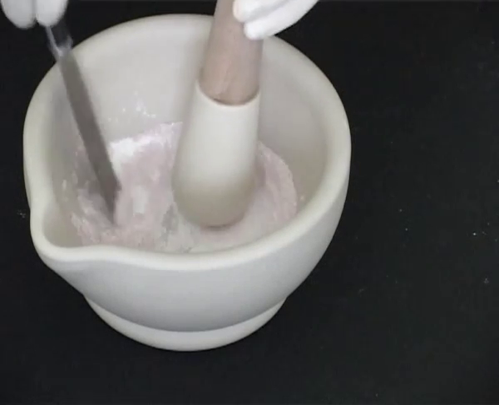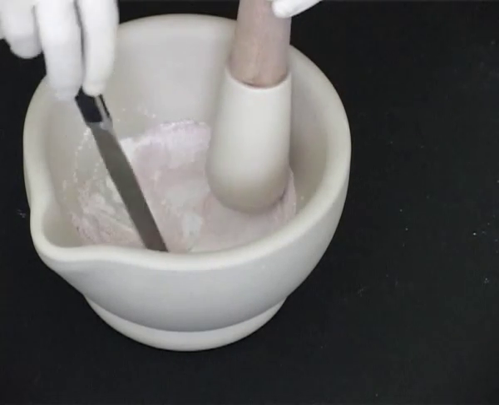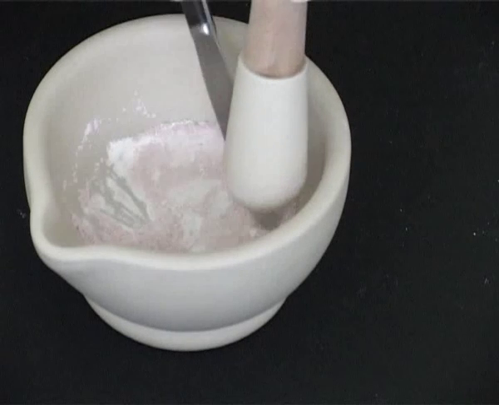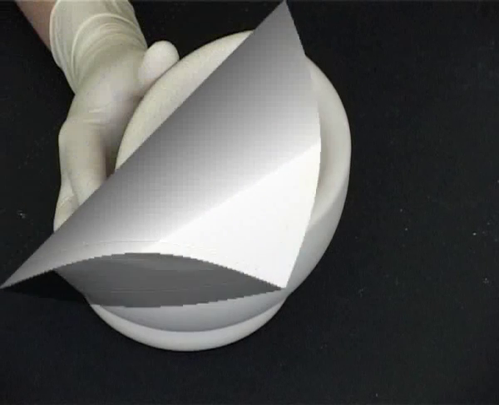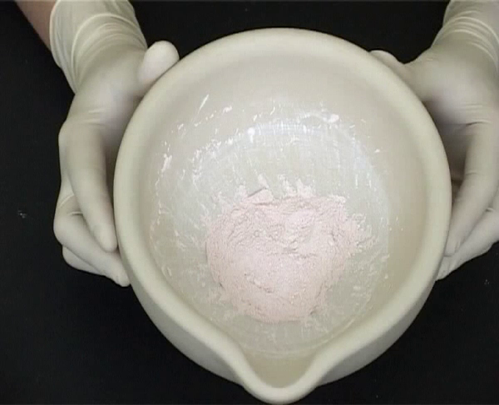Ensure any powder on the walls of the mortar is scraped down, producing these well mixed powders.